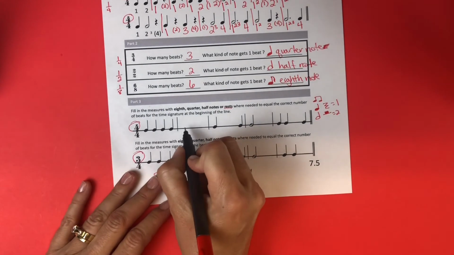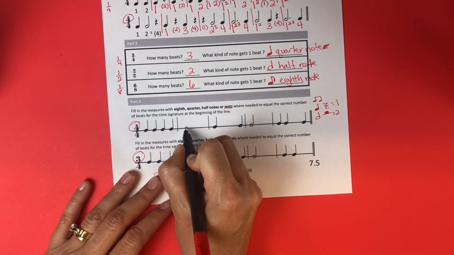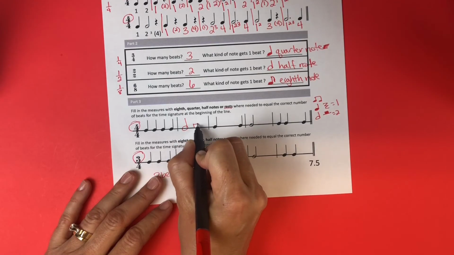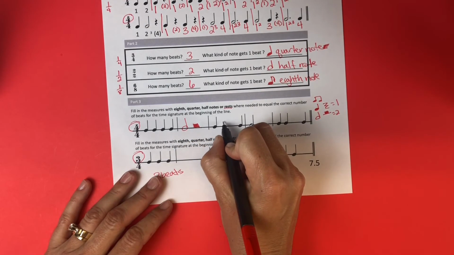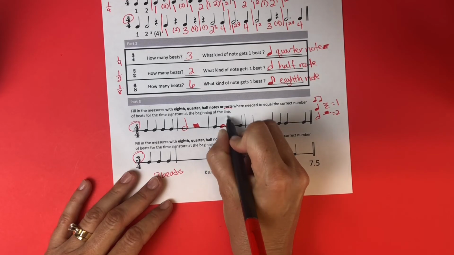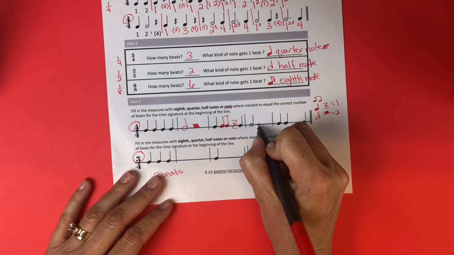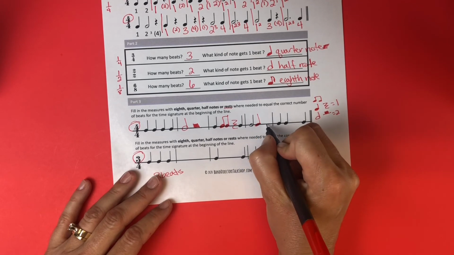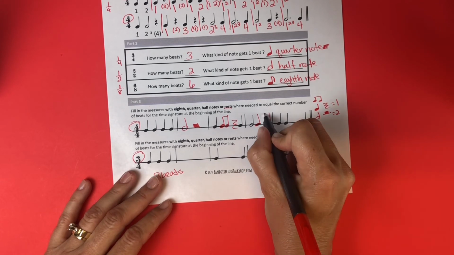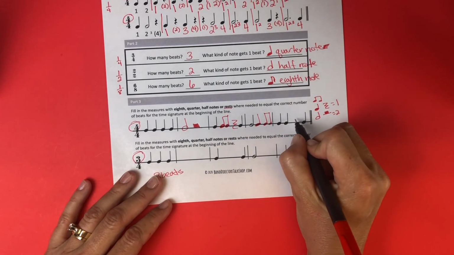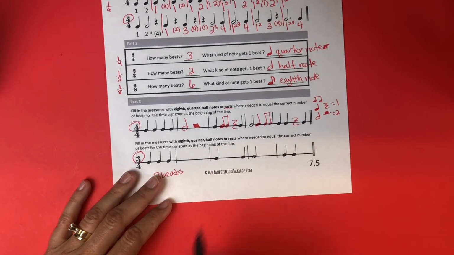Okay, so whatever you put here needs to add up to 4 beats. So you could put a half note and a half rest. That would be 4 beats. Here you could put 2 eighth notes, and you could put a quarter rest. Here you could put a quarter note and 2 eighth notes, but again, there's lots of different options. And here you could put a quarter rest, okay?